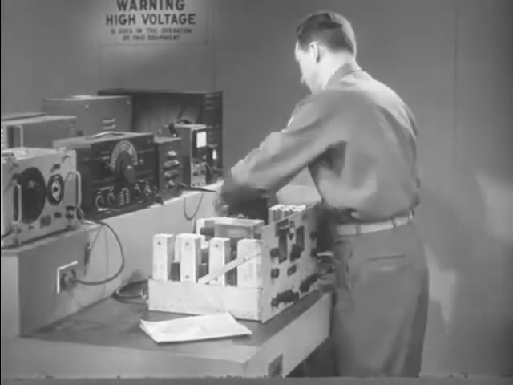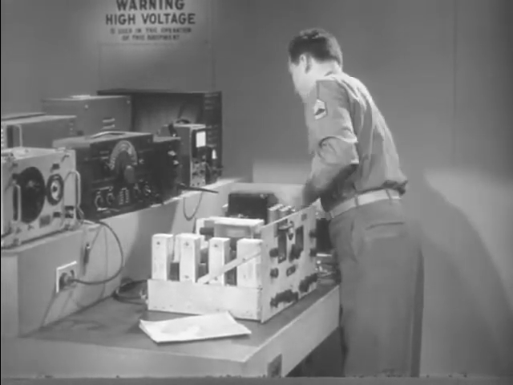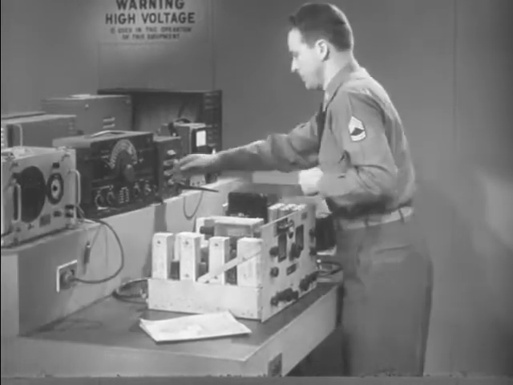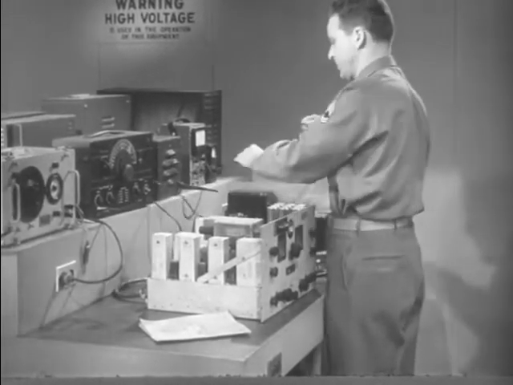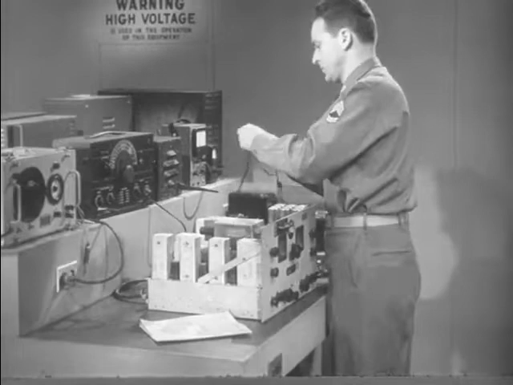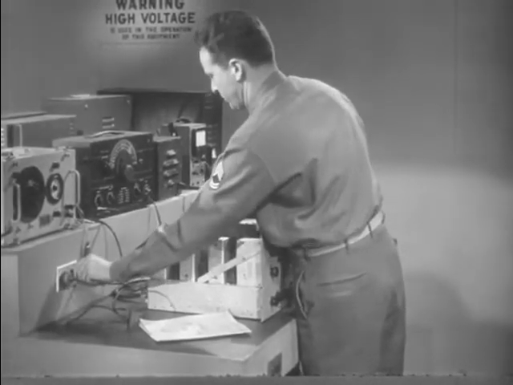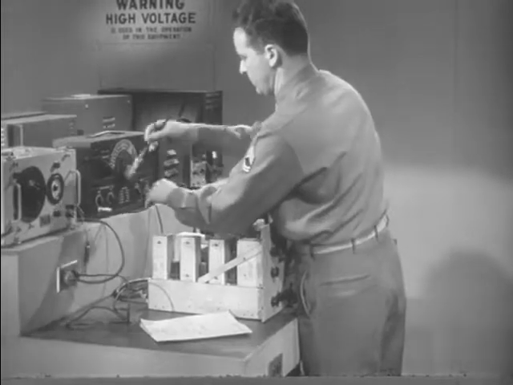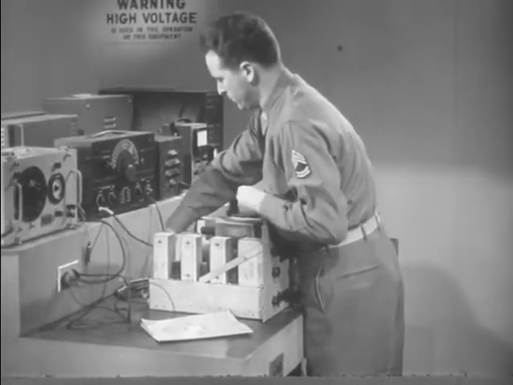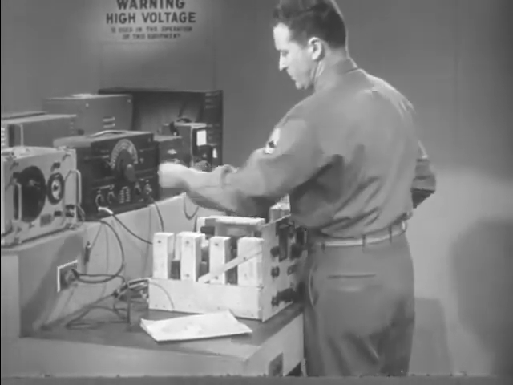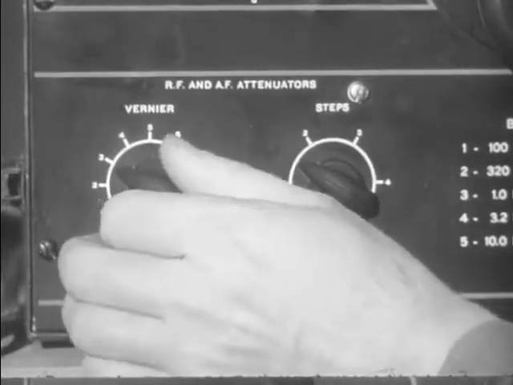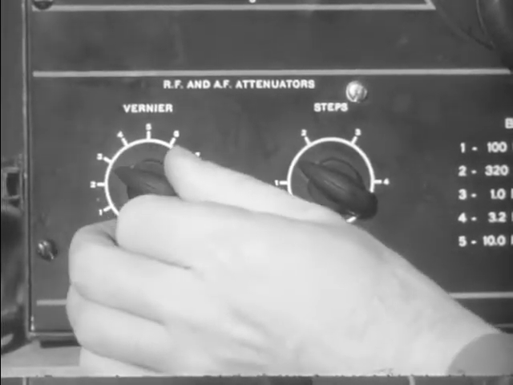But before connecting the signal generator to the equipment to be tested, the strength of its output must first be controlled. The controls used for this purpose might be compared with the volume control of a radio receiver, only here transmitted energy is being controlled. These controls are called attenuators.